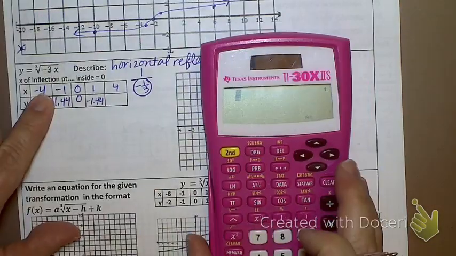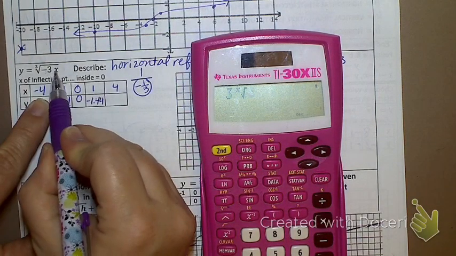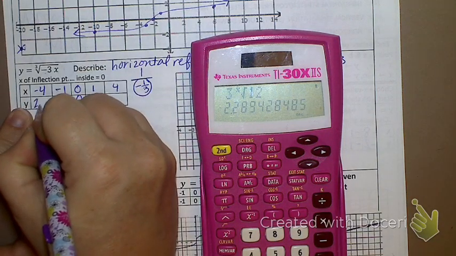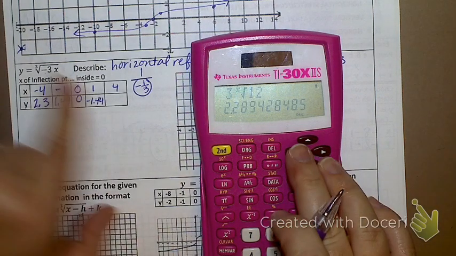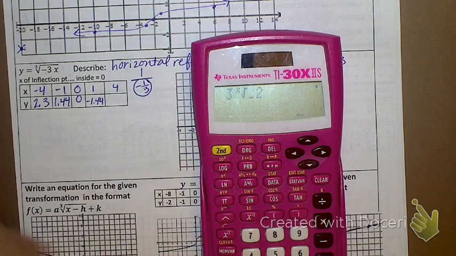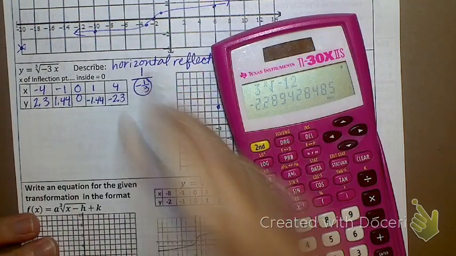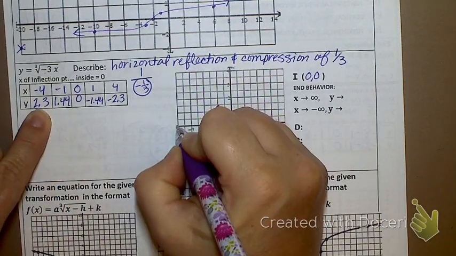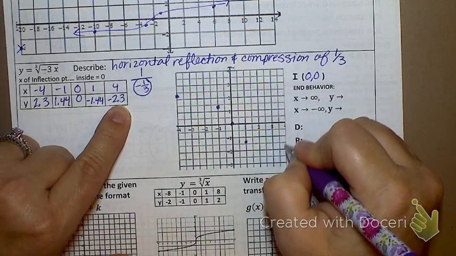If I plug in negative 4, I have the cube root of what? Negative 3 times negative 4 is 12. And I get 2.28, which I'll call 2.3. Negative 3 times positive 4 would be negative 12. And I get negative 2.3. So that'll just show me what's going on the edge of my graph. So negative 4, 2.3, and positive 4, negative 2.3.